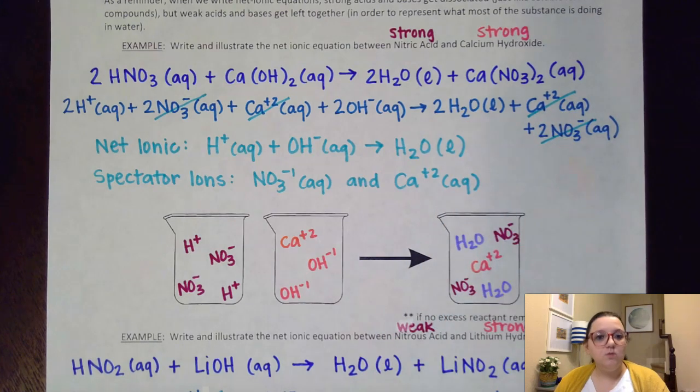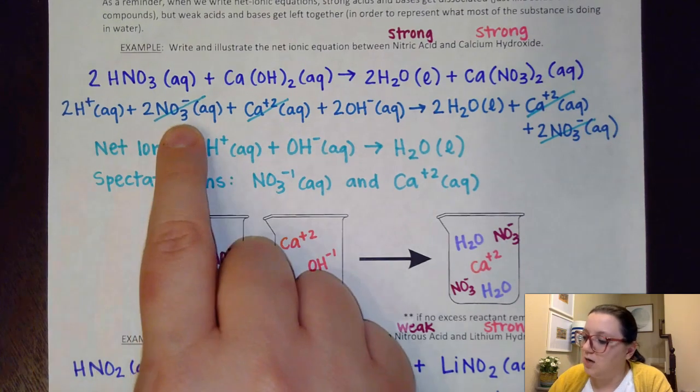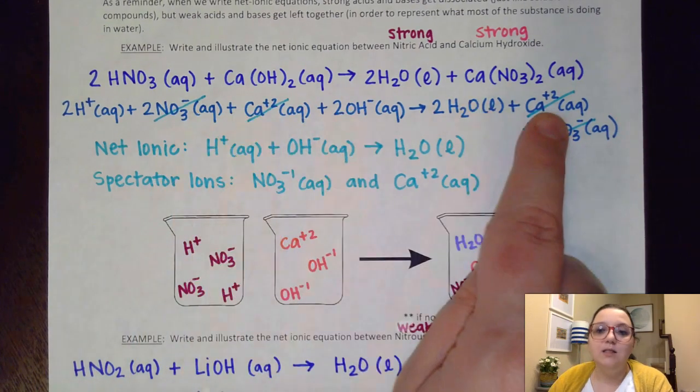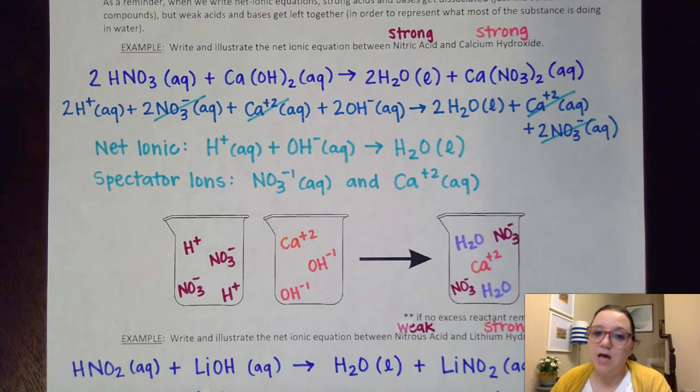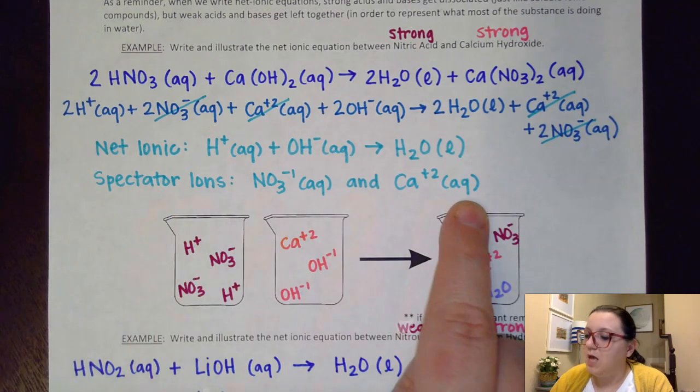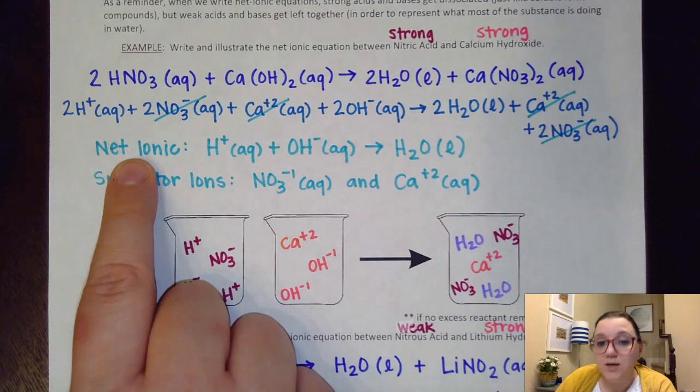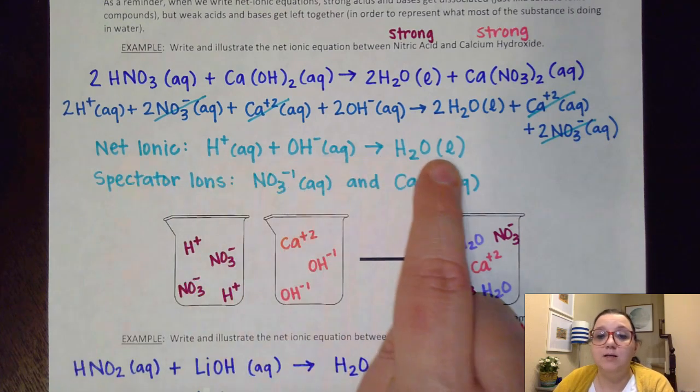So then what I would do, before I get to my net ionic, is pick out my spectator ions. I need to pick out anything that stayed the same from side to side. I noticed I had nitrate ions and calcium ions that stayed exactly the same from side to side. So those were the spectators. And so my net ionic equation would be written without those spectator ions.